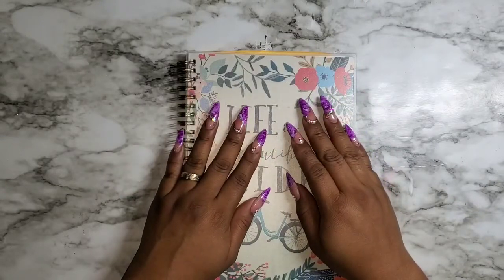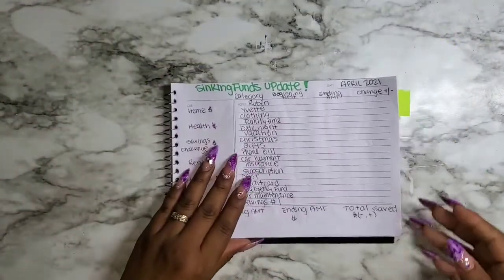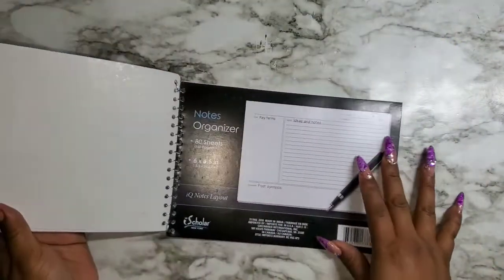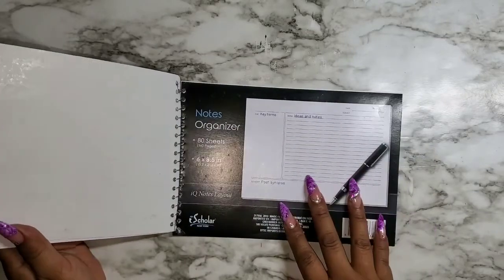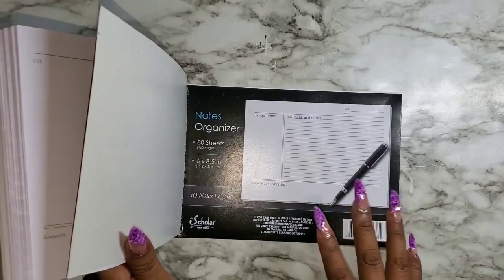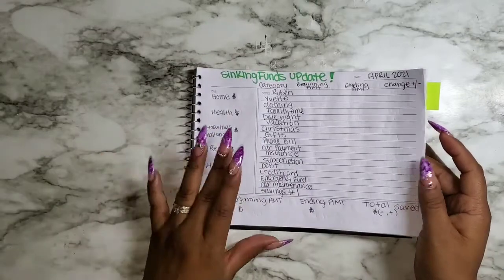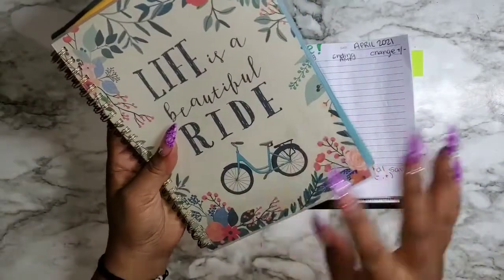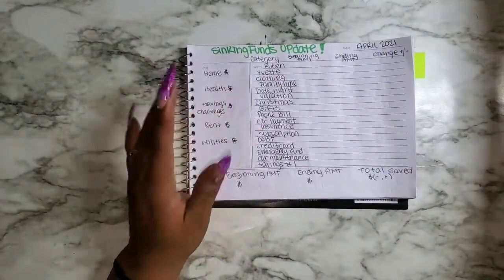So today I am going to be doing my sinking funds update. I did buy a new book. It's just a notes organizer, and I bought this at Dollar Tree, so you can go ahead and pick this up if you like how I am writing this down. It's $1, so it's not much. I just want to keep everything separate so I don't get confused. That's just my preference.